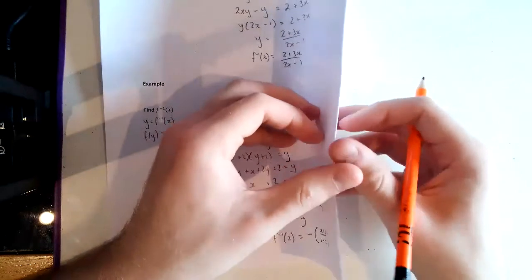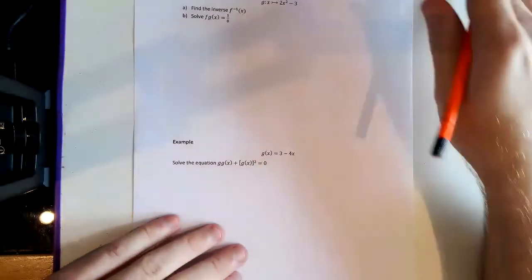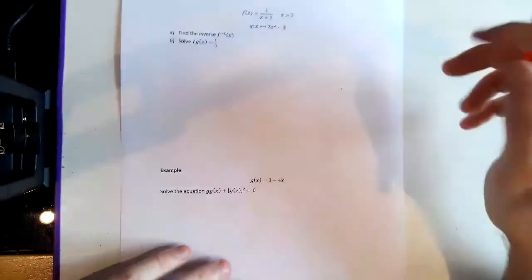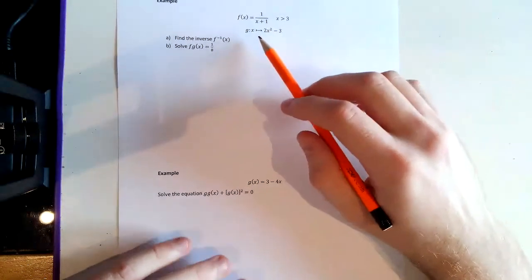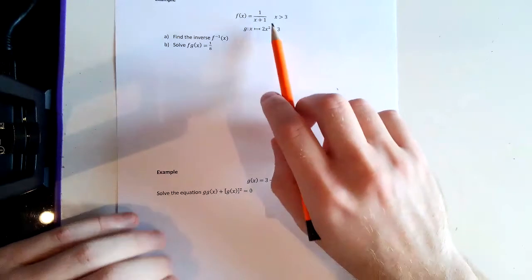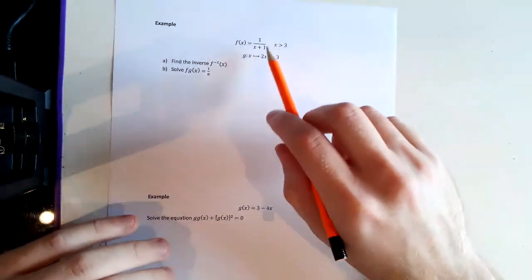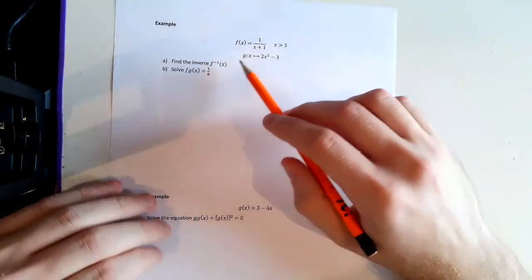And last page. And these were 2 exam questions. So I've got 2 functions here, f of x and g of x, just written both in different notations. So find the inverse of f.